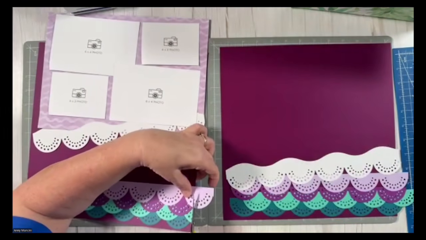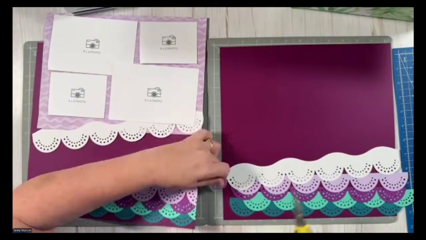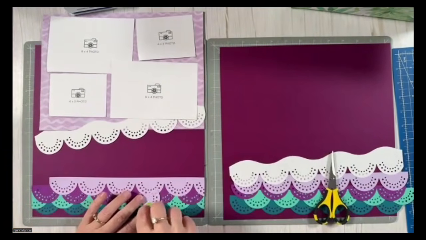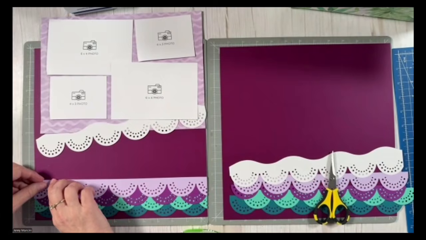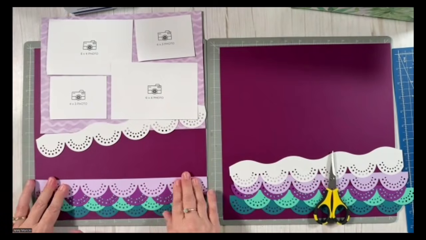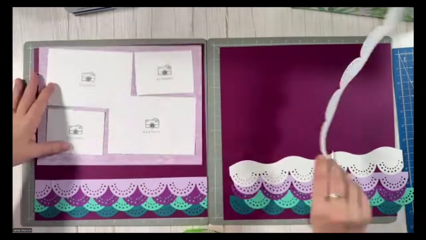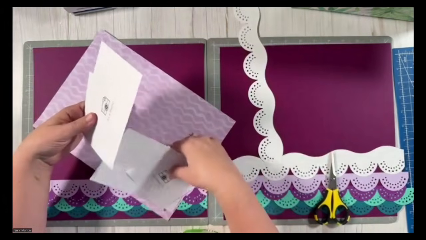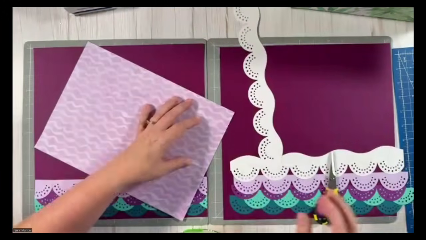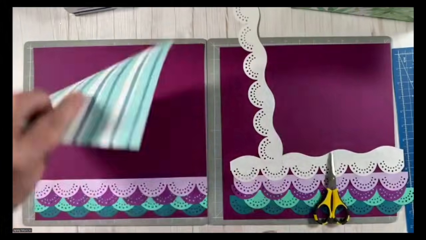And I do build as I go. You could probably do it all at once, but I just find it's easier when you layer it, to do one layer at a time. All right, before I put this one on, I want to make sure I get my background. Oh, screwed that up. Took off some paper on the back of that.